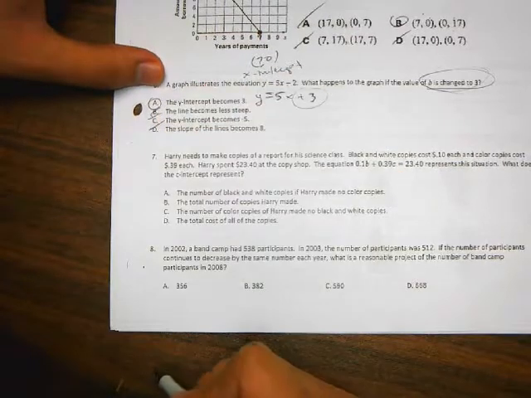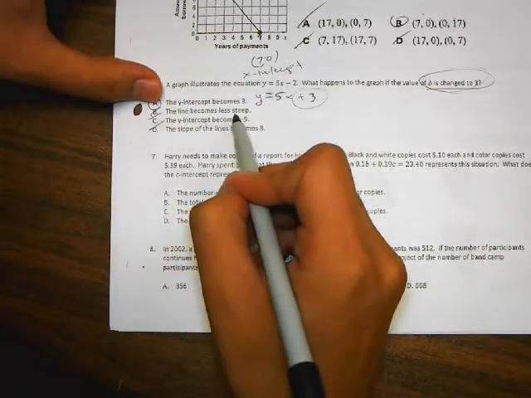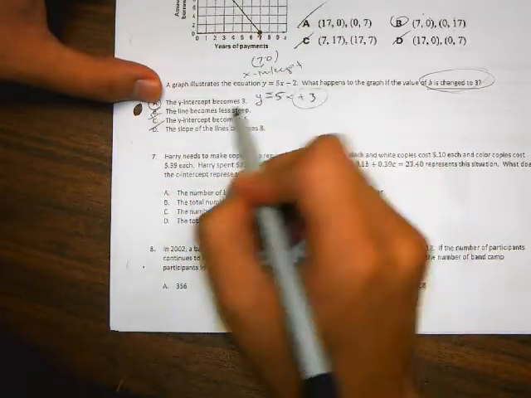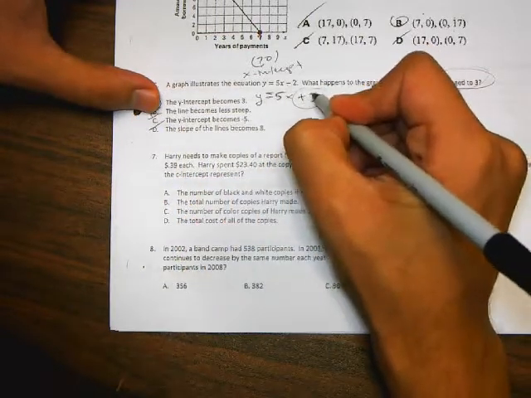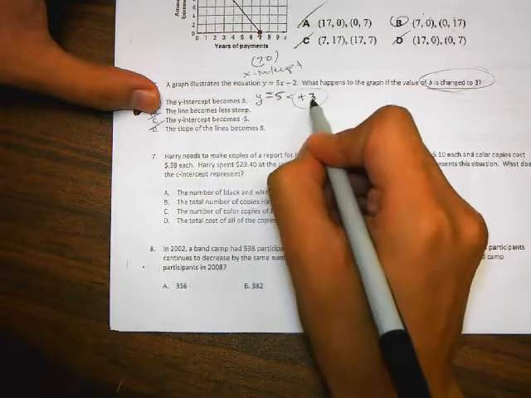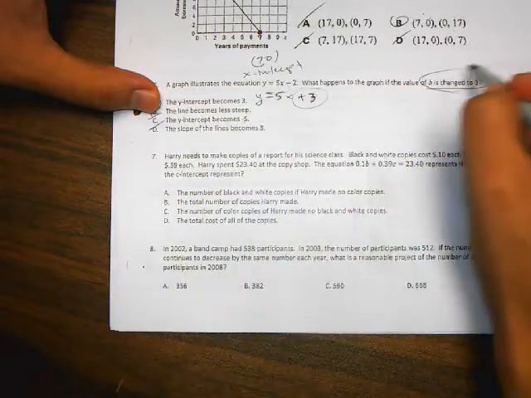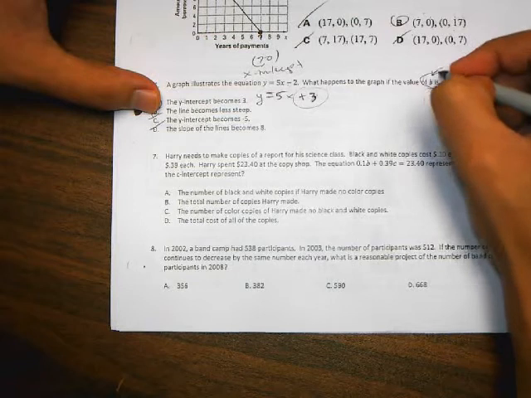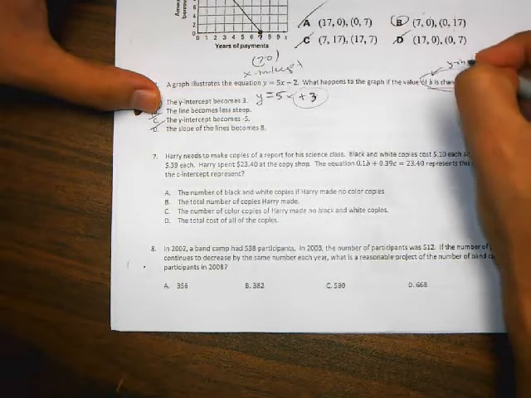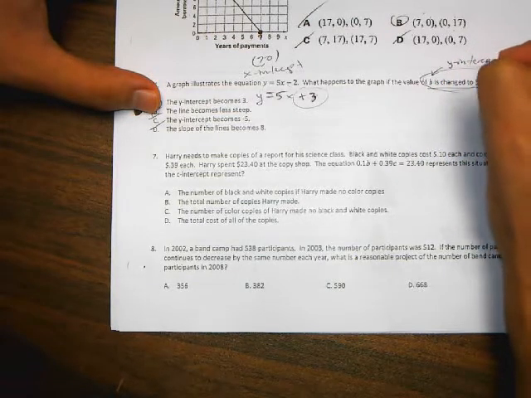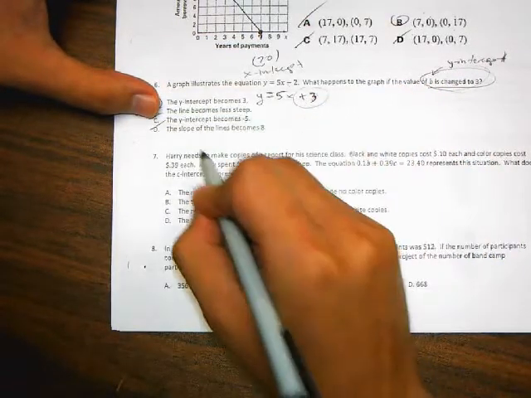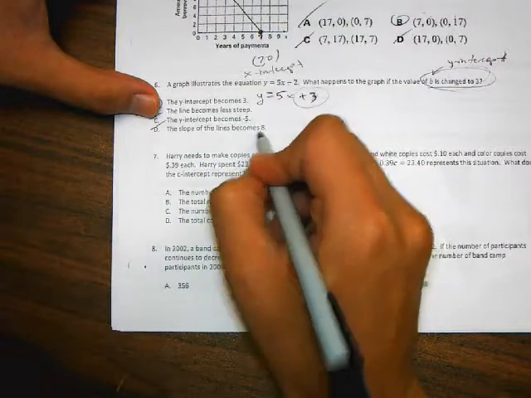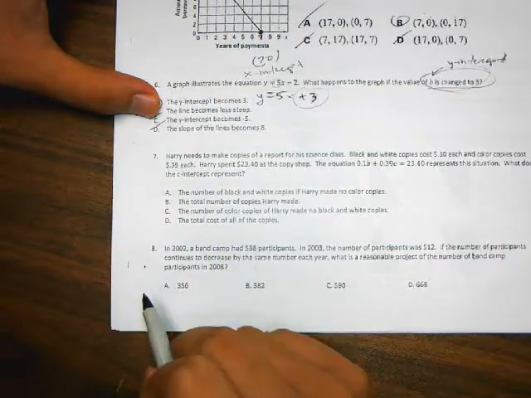Okay. The line becomes less steep. That's not true because we're not changing the slope. The y-intercept becomes negative 5. Not true, because we're changing the b, which is our y-intercept, to 3. So our y-intercept does become 3, not negative 5. The slope of 5 becomes 8. Not true because we're not changing the 5, which is our slope.